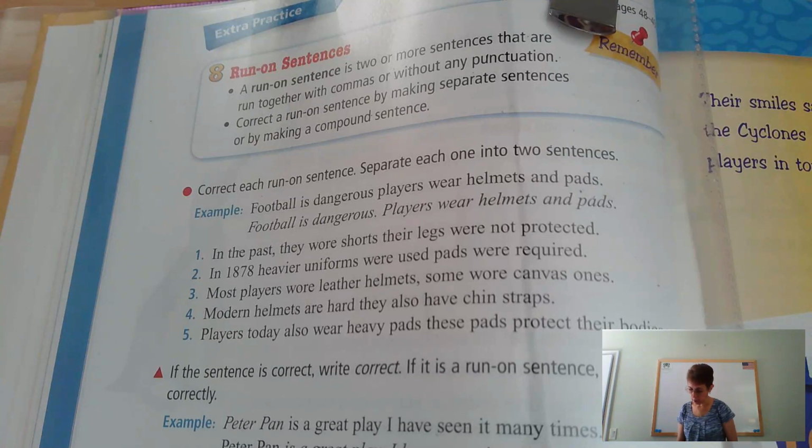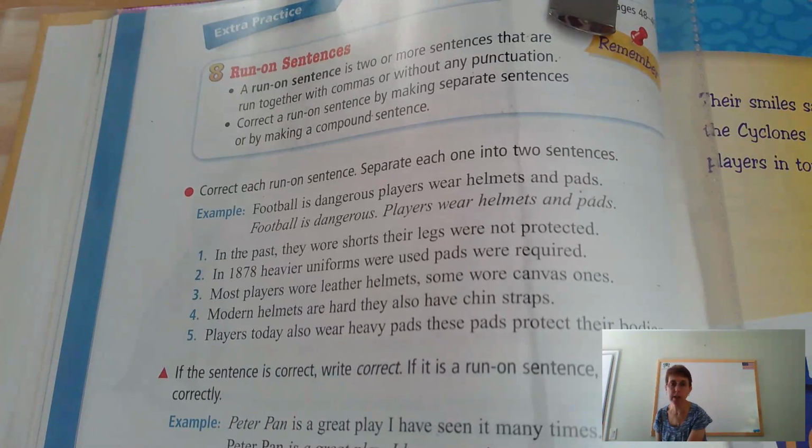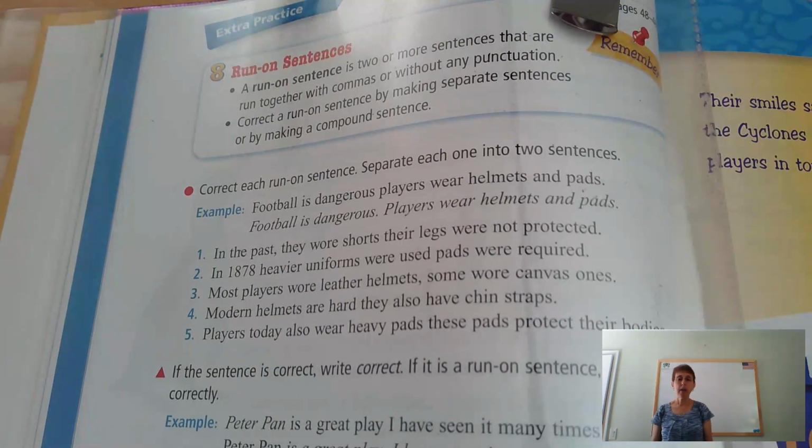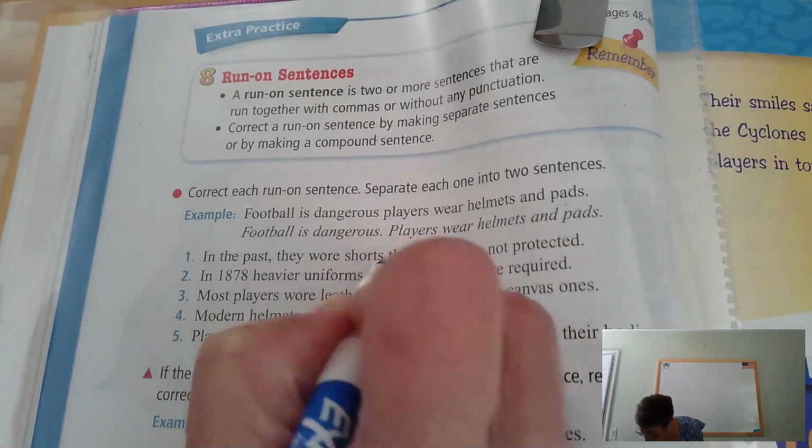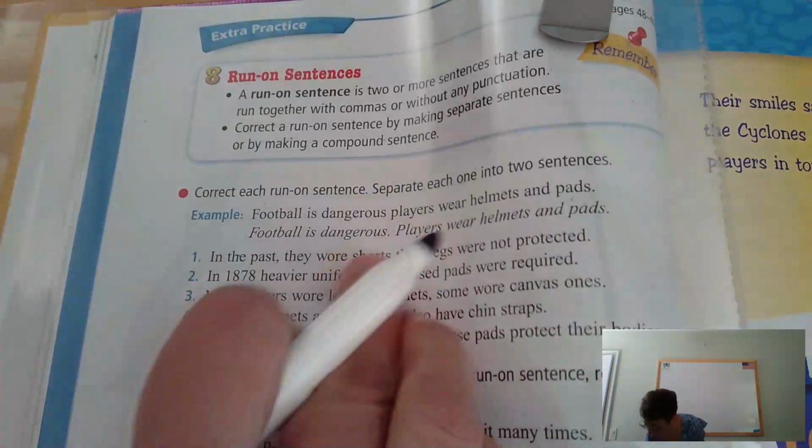Let's take a look at number one. In the past, they wore shorts, their legs were not protected. When you read it this way, it's being read as a run-on sentence because it is a run-on sentence. Okay, you need to have that pause in there. So here we're going to separate it out. In the past, they wore shorts, period. Their legs were not protected.